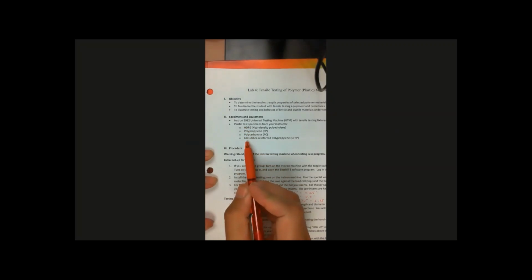All right, now I'm going to switch over to the document camera, and we're going to talk through the lab itself, which is how to get that raw data in the first place. Lab 4 starts on page 39 of the lab manual. Your specimens are going to be these 4 specimens right here. I will hand them to you in the lab. I'll give you one of each to do the test. Then you're going to go to the Instron machine.